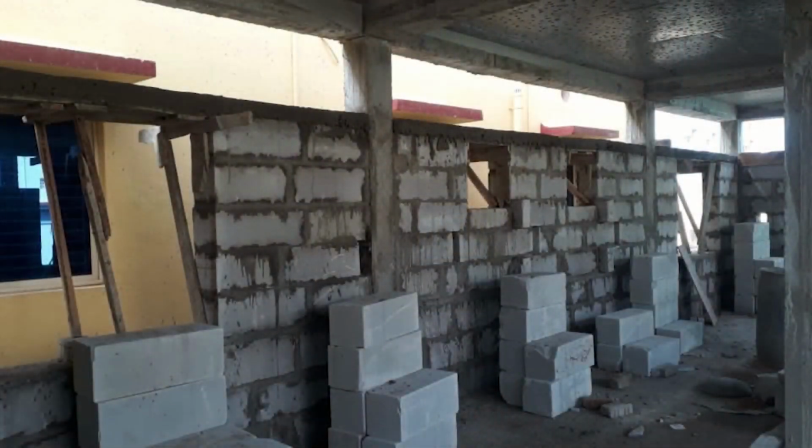Now, having said that, there are many complaints from customers who are using AAC blocks that they develop some kind of cracks. If the proper procedure is not followed during the use of these AAC blocks, it may result in some problems. Because first of all, it is a non-load bearing material. That is, it cannot be used for bearing loads. Its bearing capacity is very low.